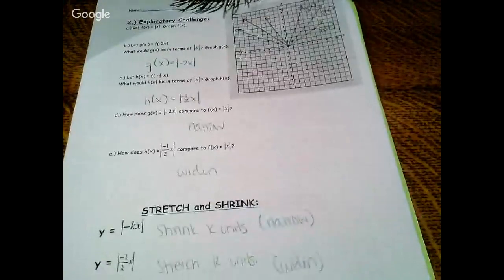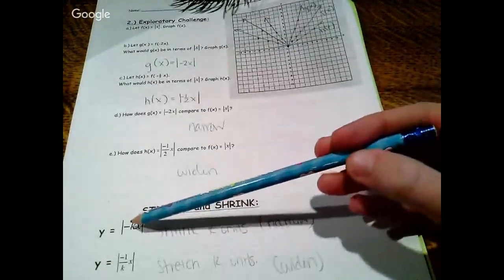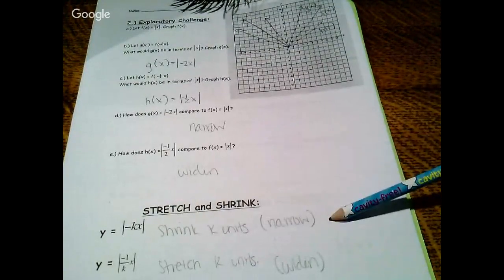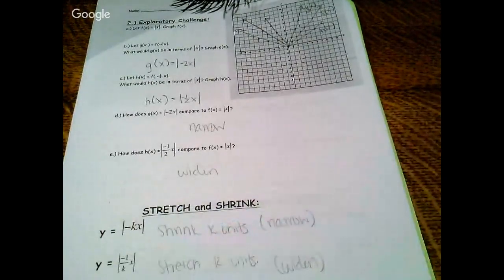So in the end, we have that if y is equal to the absolute value of negative k times x, then we shrink k units, right? We get narrow by k units. And when y is equal to the absolute value of negative 1 over k times x, it stretches k units and widens, okay? All right, so now I'm going to flip the page.